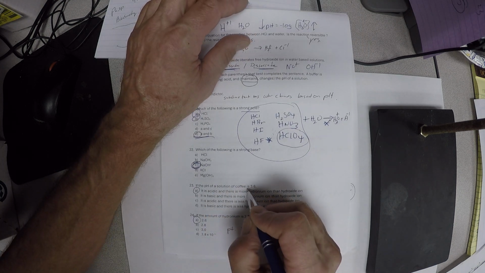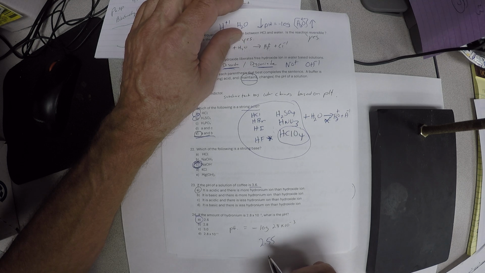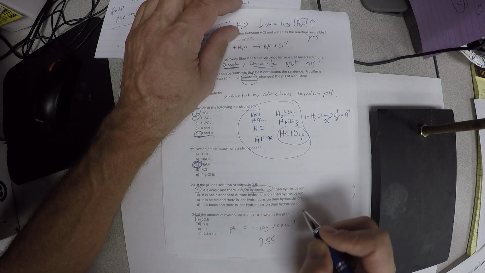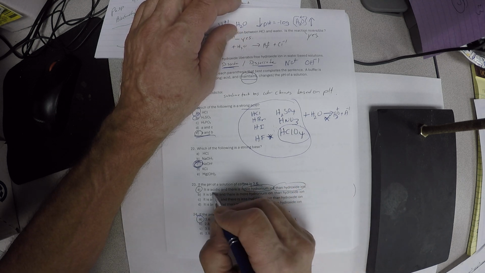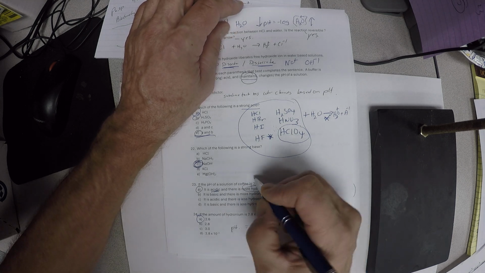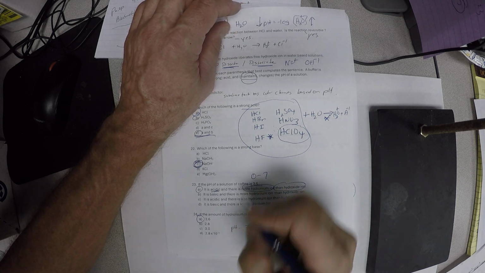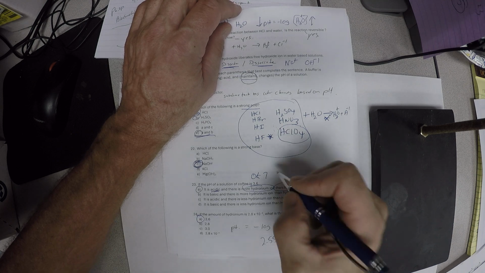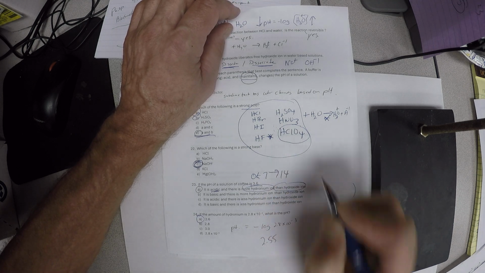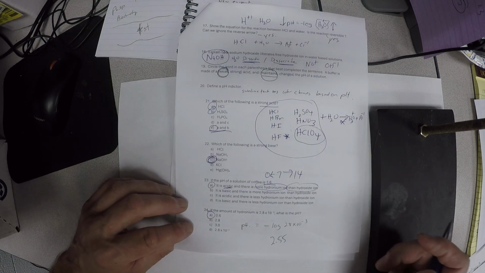23, if we have a solution which is acidic, we're going to have more hydronium than hydroxide, and we will be acidic. And again, anything below 7, we're trending acid. As we go above 7, we'd be trending basic.